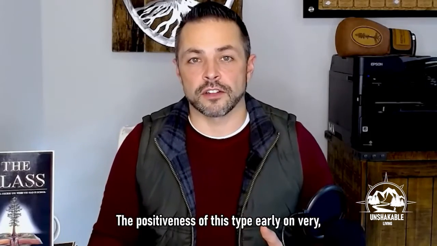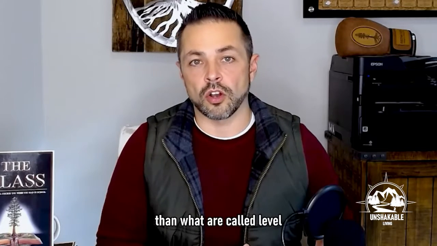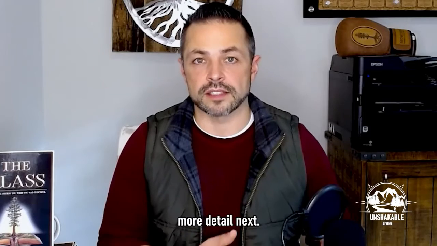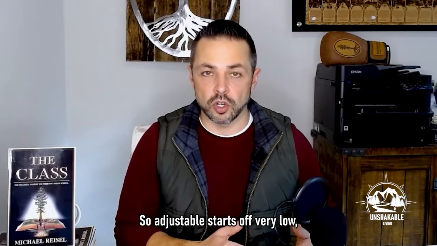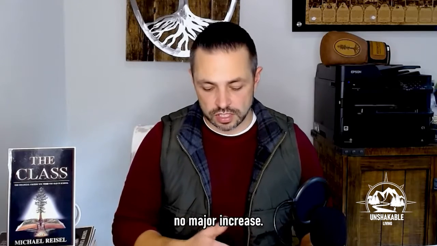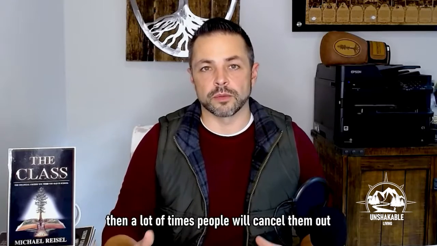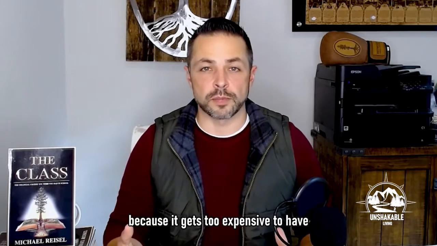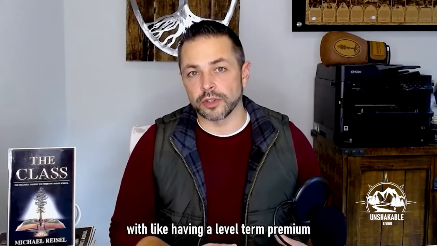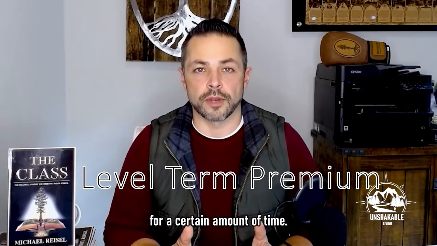The positive of this type is that early on it's very, very inexpensive, lower than what are called level term policies, which we're going to cover in a little more detail next. So adjustable starts off very low, but every year it can increase. Some of them will have, like, the first 5 years with no major increase, but over time it will. As it goes up in price, a lot of times people will cancel because it gets too expensive to keep the policy. The majority of people I talk with like having a level term premium because they know exactly what they're paying for a certain amount of time.